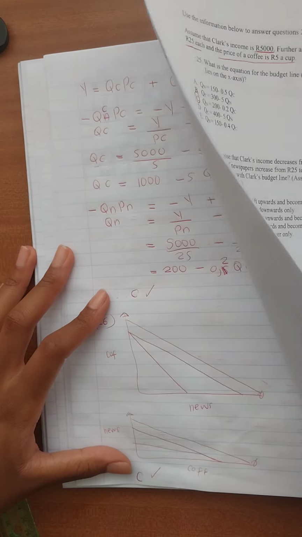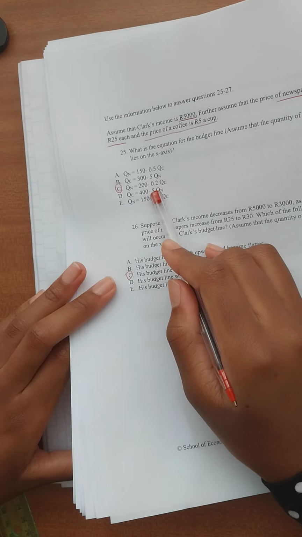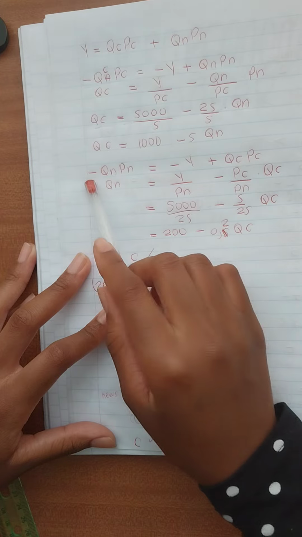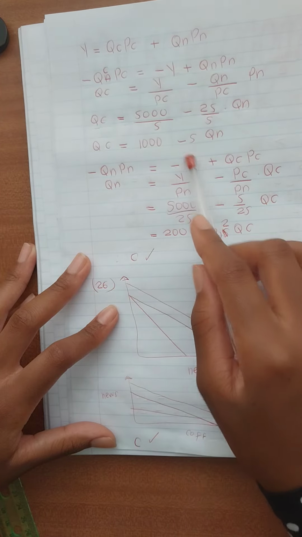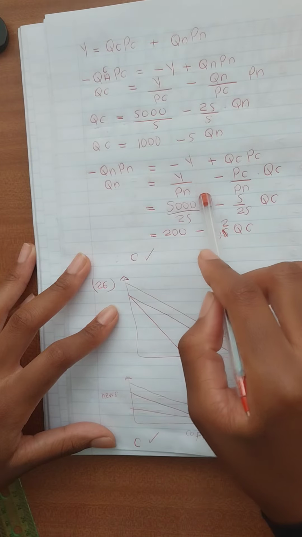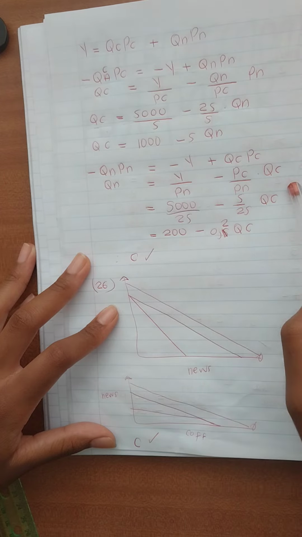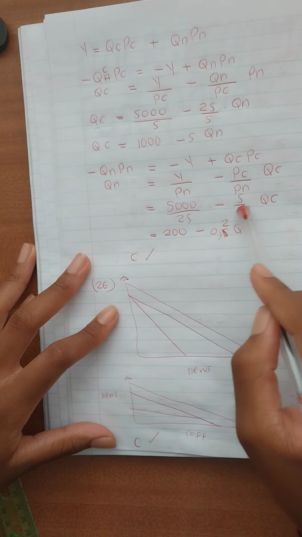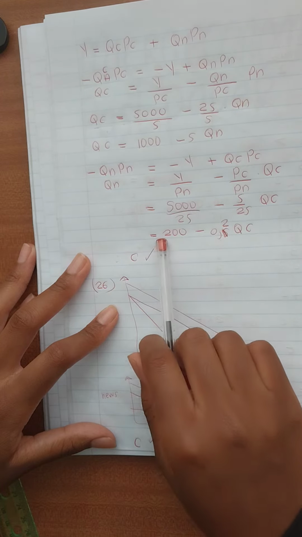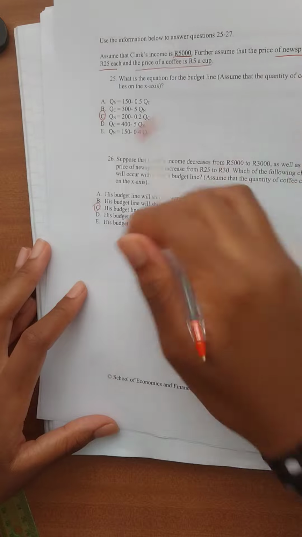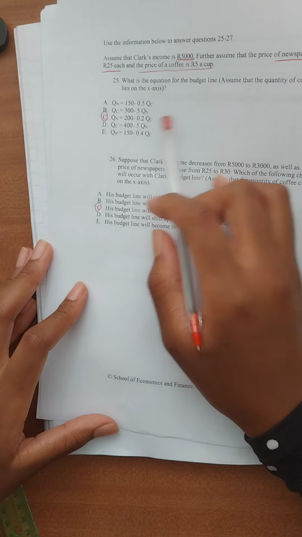According to our options, QC 400, no. QC 300, no. So now you need to calculate what QN is. So you do the same thing, you rearrange your formula, you take this to the other side, it becomes negative. QN PN is equal to negative y plus QC PC. And then for QN, you divide everything by negative PN, right? And after you've done that, this is what you get. Then you substitute into your formula. You have 5,000 over 25 minus 5 over 25. You find that the answer is 200 minus 0.2. So the correct answer is C. QN is equal to 200 minus 0.2 QC.